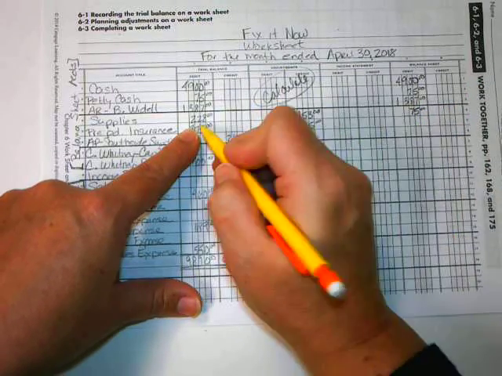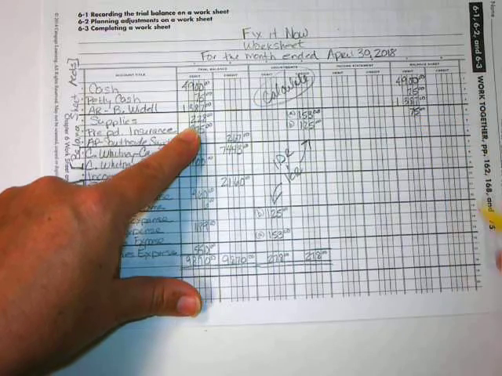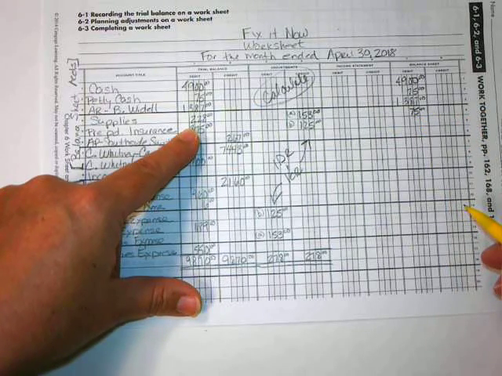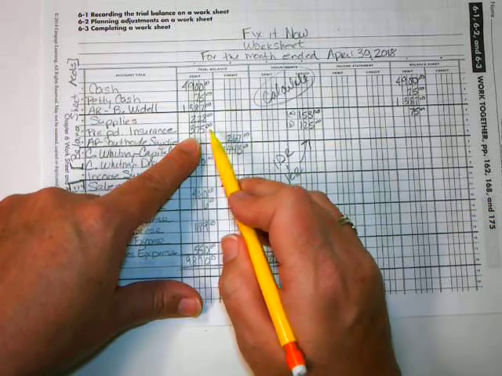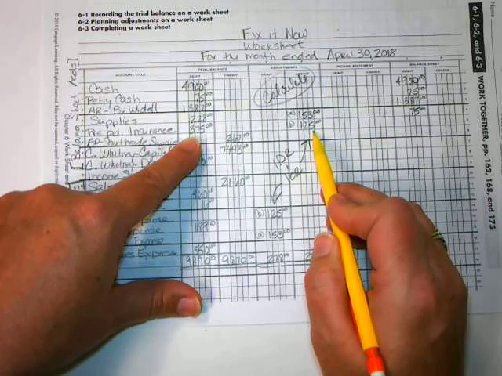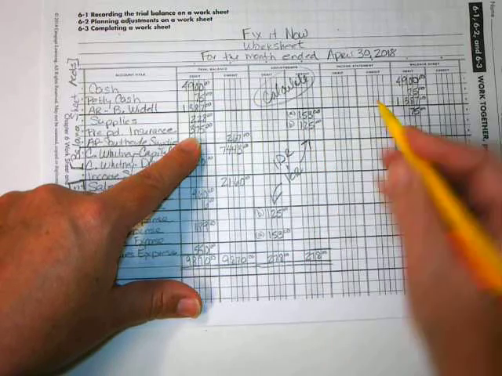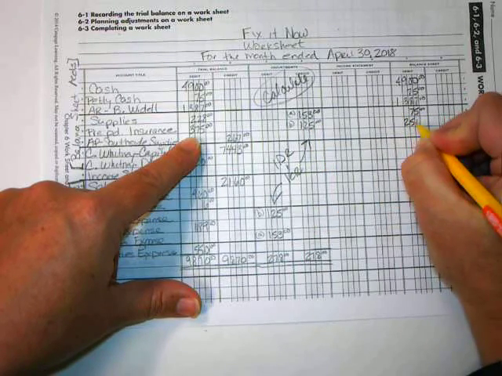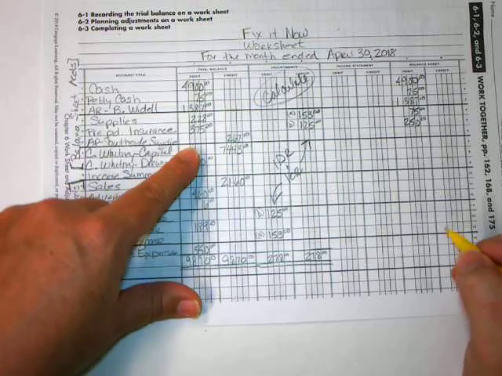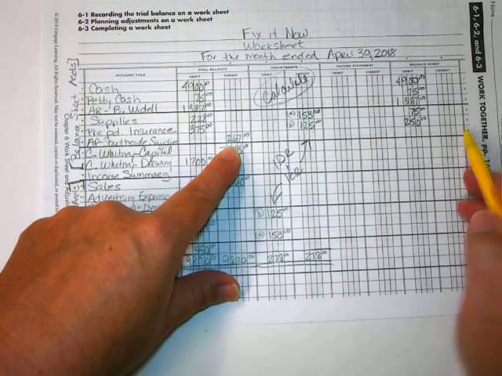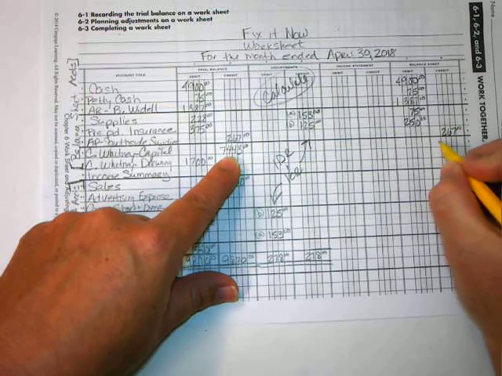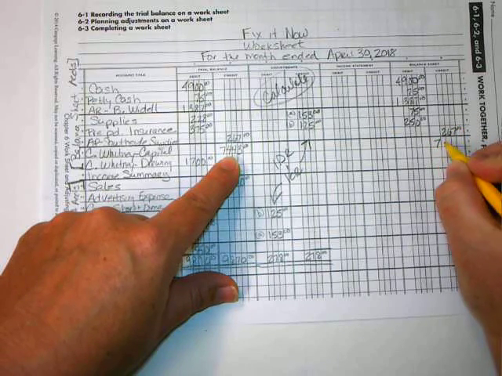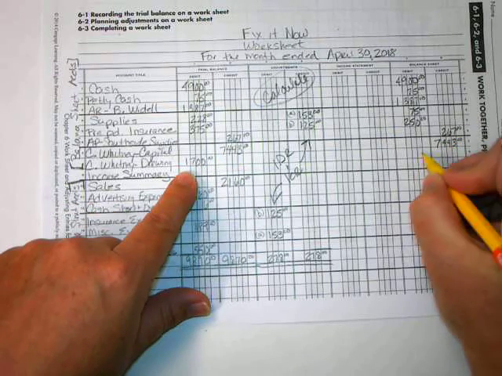Okay, and it's a normal balance of a debit, so it stays on the debit side. Okay, prepaid insurance $375 minus $125, $250. Okay, $267 is going to come out to the credit side. There's no adjustments. Capital and drawing.